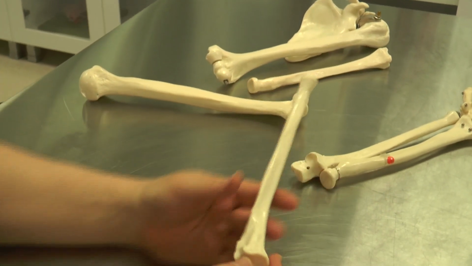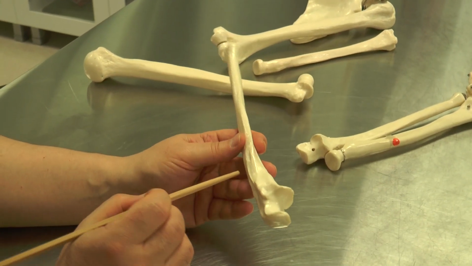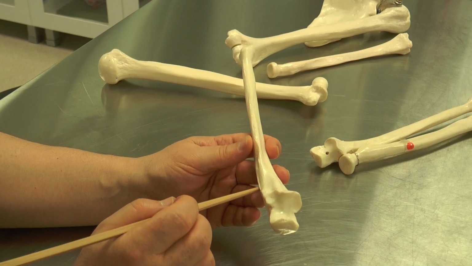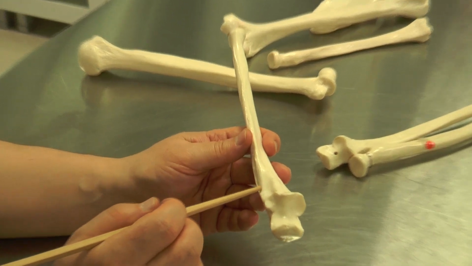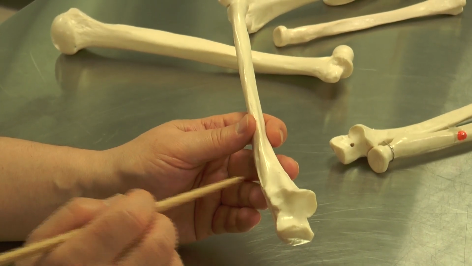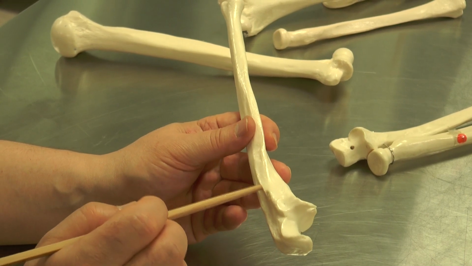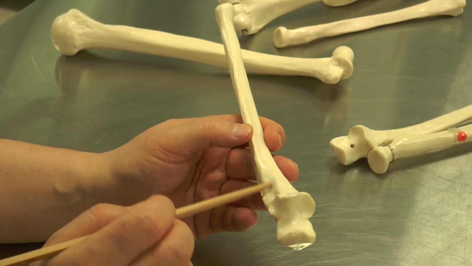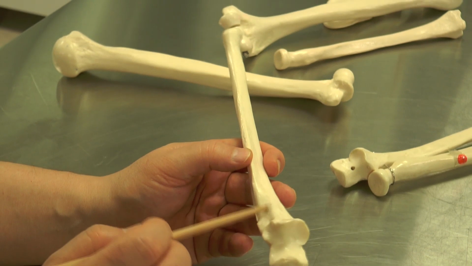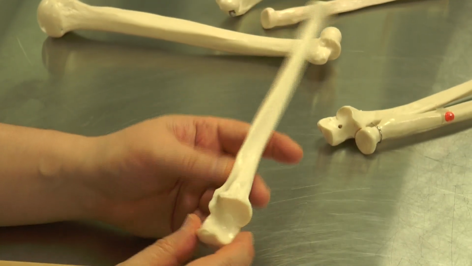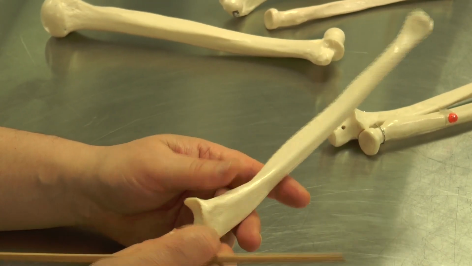So basically, we have a supinator crest on the lateral side of the coronoid process and the upper part of the shaft. We have the crest here, the supinator crest, and we have the fossa here, the supinator fossa. So the supinator muscle attaches to this particular area. So that's the lateral side here.